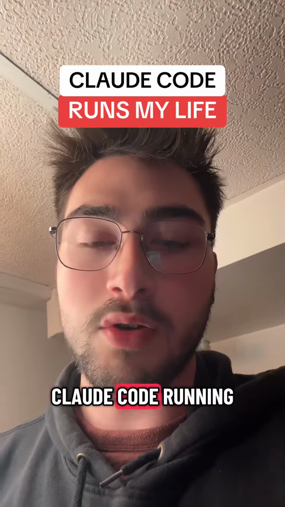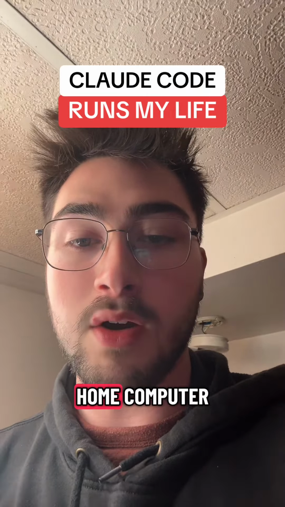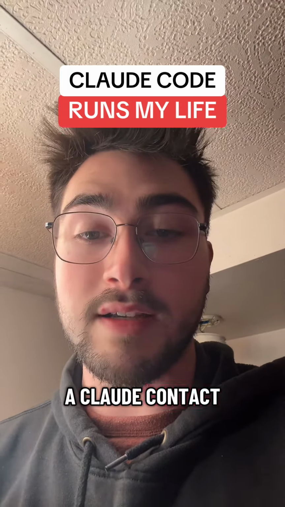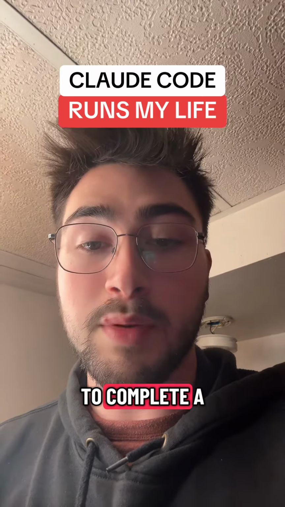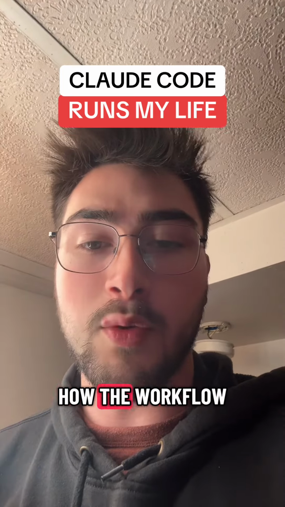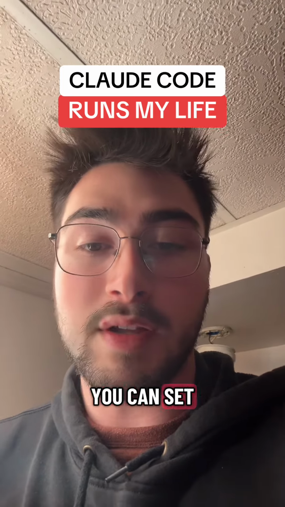So at this point, I have Claude Code running pretty much 24/7 on my home computer, and I can just text it through SMS. I literally have a Claude contact in my phone that I text when I want it to complete a task for me throughout the day. Here's kind of how I've set this up and how the workflow works for me, and maybe how you can set it up for yourself.